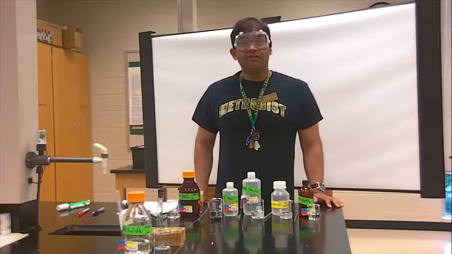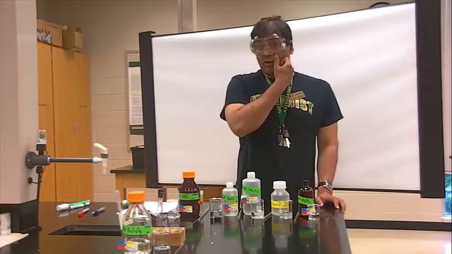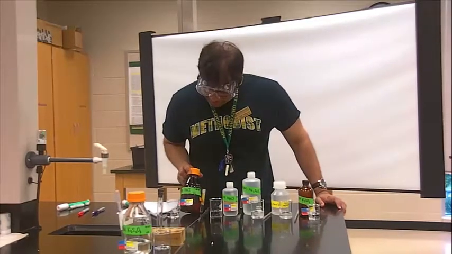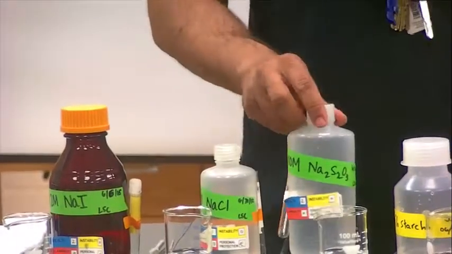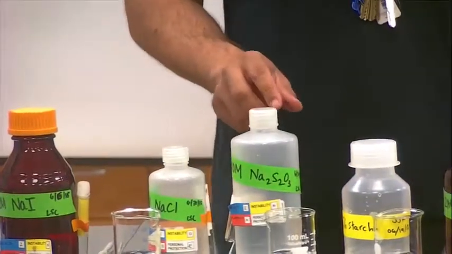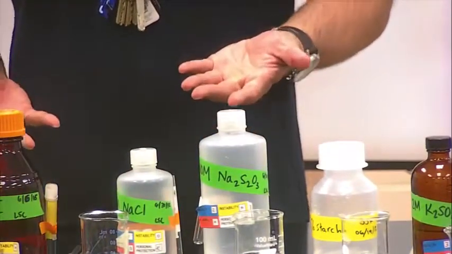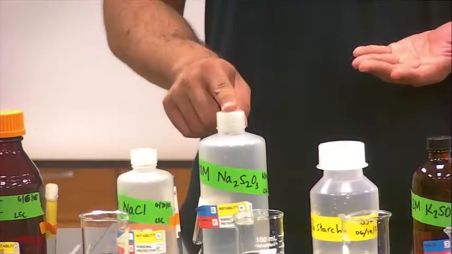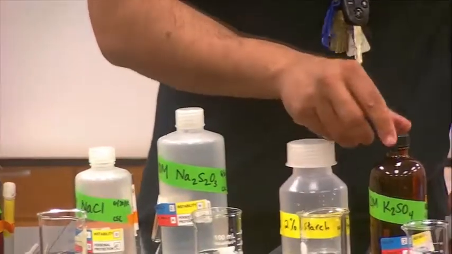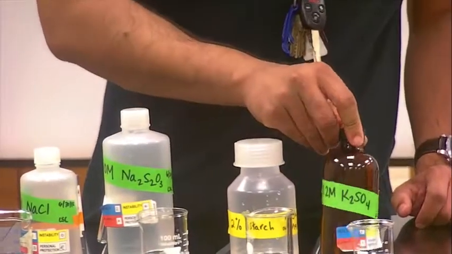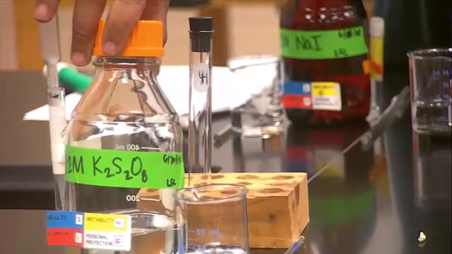It's very important that when you start your experiment you add your reagents in the order that is specified. So first you want to add the sodium iodide. That's your reactant. Then you'll add your sodium chloride. Then you'll add your sodium thiosulfate. Remember, the sodium thiosulfate reacts with any iodine, and once all the thiosulfate is used up, the free iodine reacts with your starch. And then you'll add your potassium sulfate. That's our final reagent, and that's going to be your persulfate, your potassium persulfate.